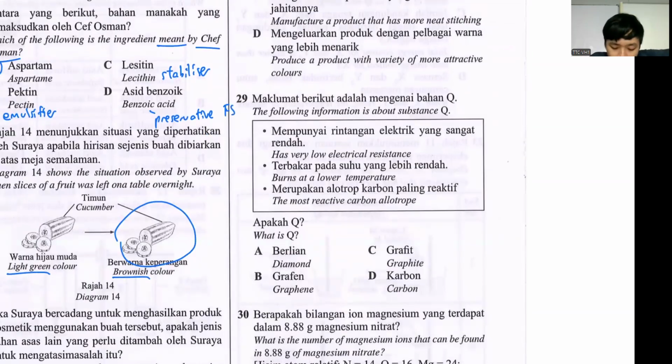This is also from Form 5, chapter 5. Also 5.5 nanotechnology. The following information is about substance Q, where substance Q has a very low electrical resistance, meaning it can conduct electricity easily. In another way, it burns at a lower temperature, the most reactive carbon electrode. So what is Q? This one is not graphite. This one is graphene.